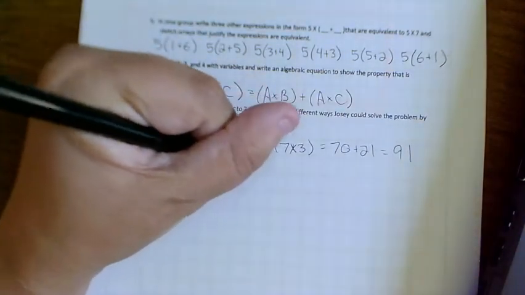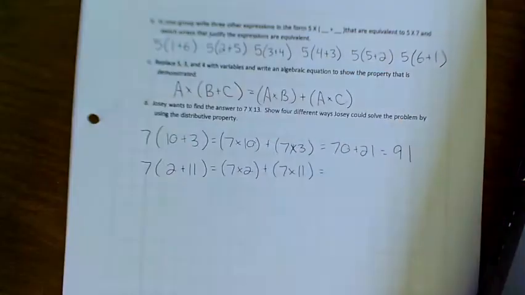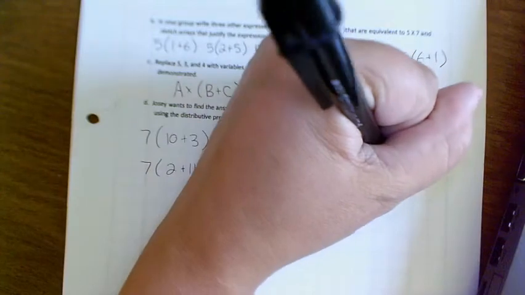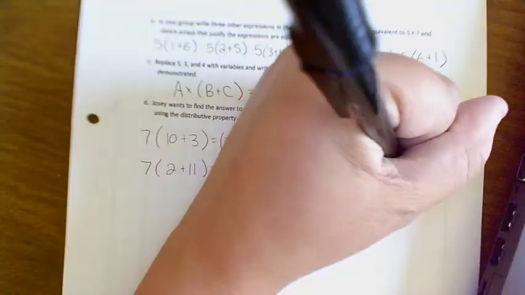So we'd be 7 times 2, 7 times 11. 7 times 2 is 14, and 7 times 11 is 77. So 77 plus 14 is again 91.